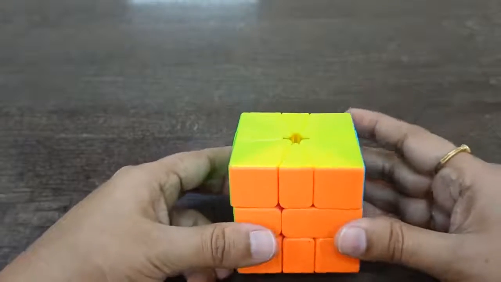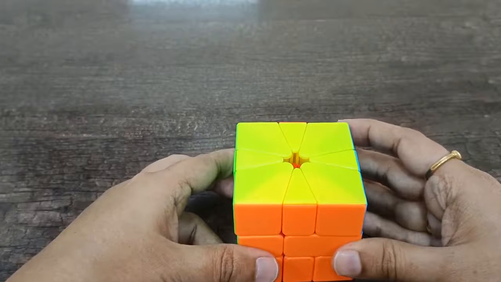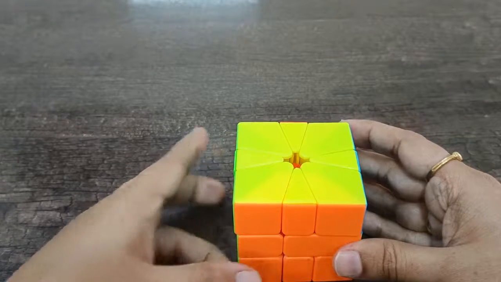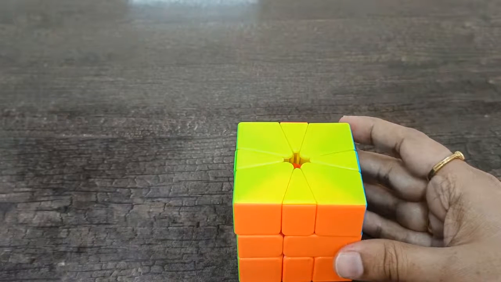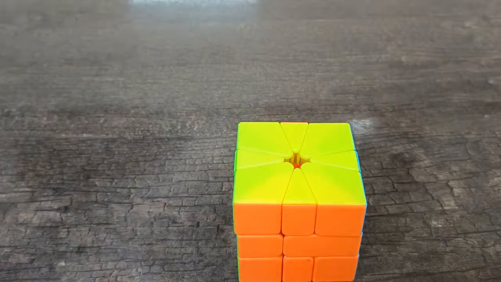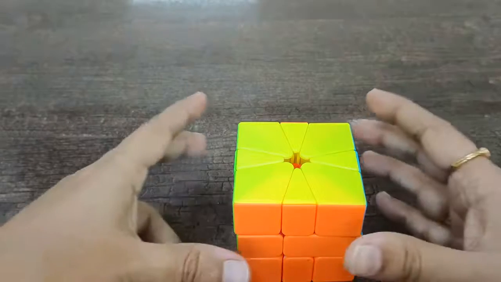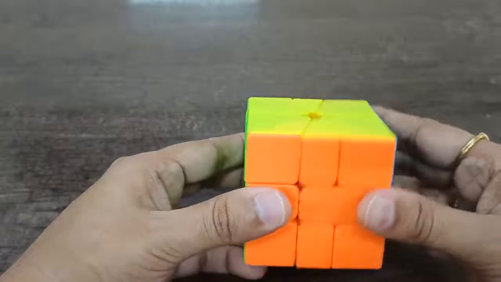Alright, then what else should I say? What if I say U DI DI DI? First we place our thumb here and check where the free line cut is happening.